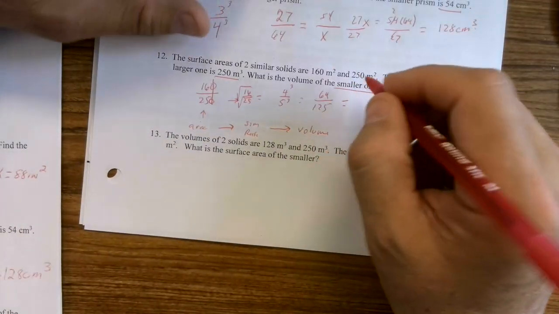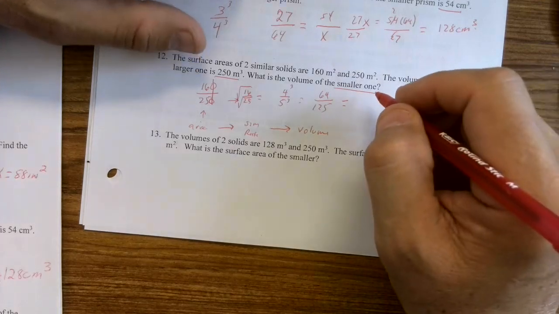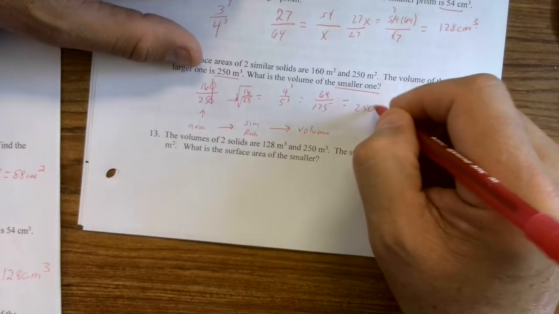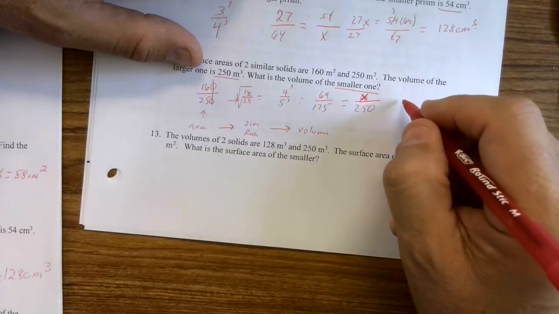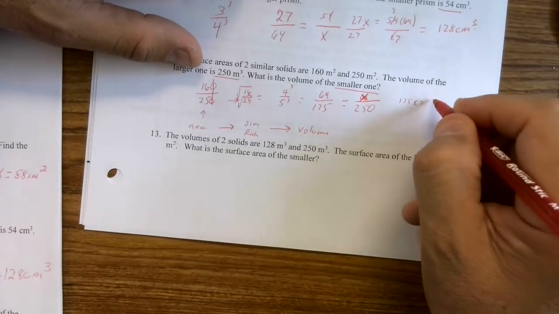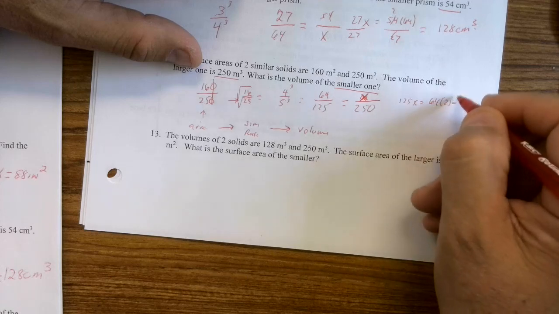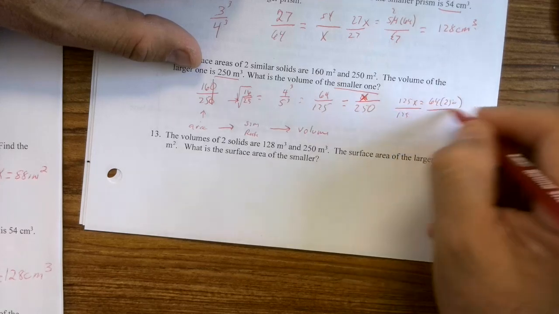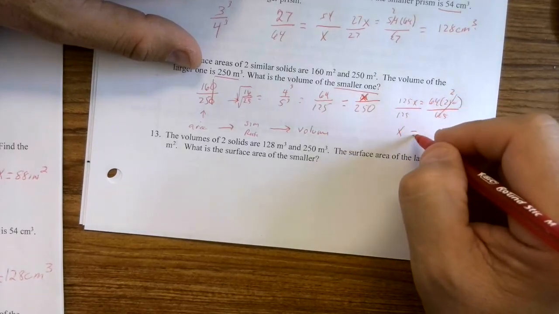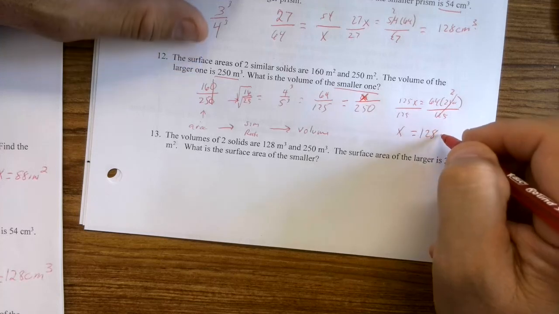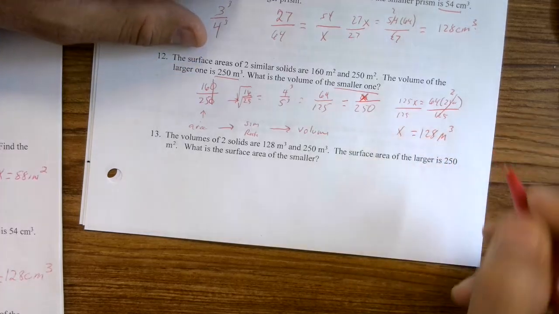Okay, now we can set up a ratio. The larger volume is 250 over x. So cross multiply, 125x equals 64 times 250. We divide by 125, that gives us 2. 64 times 2 is also 128 meters cubed.